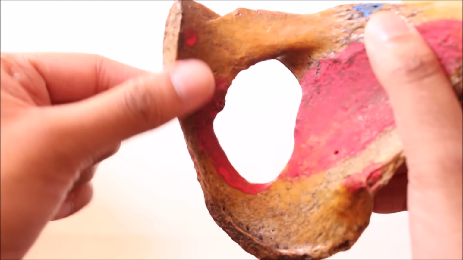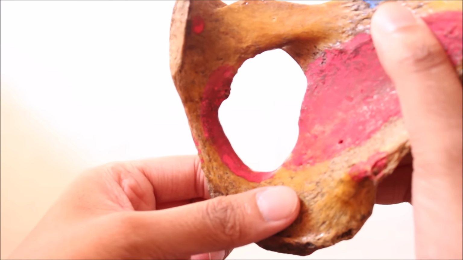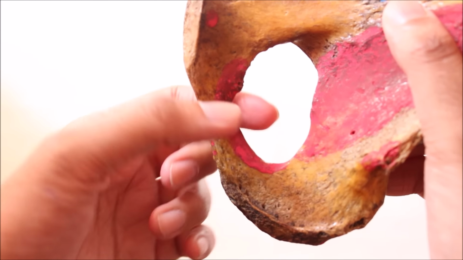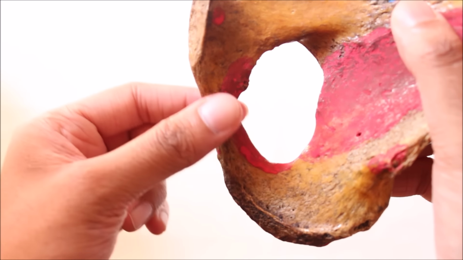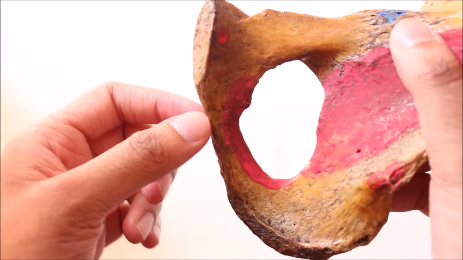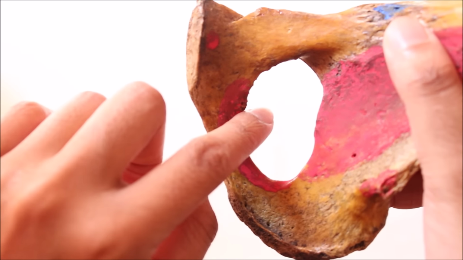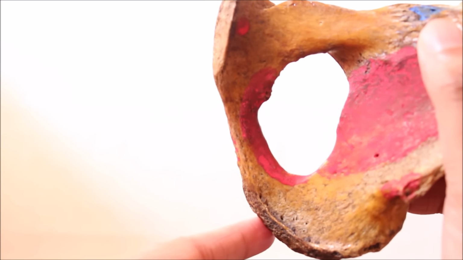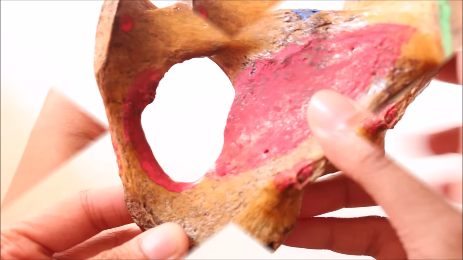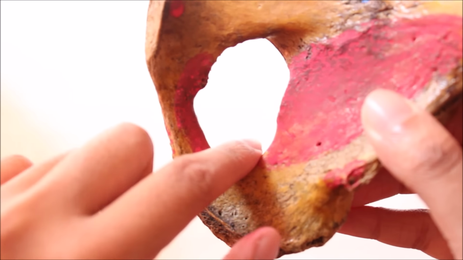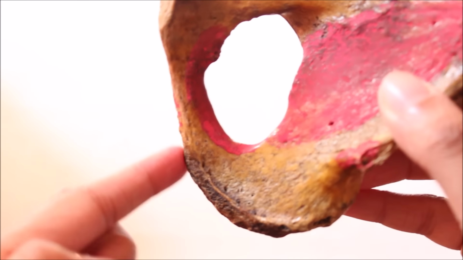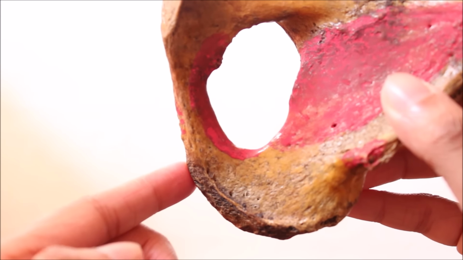The inferior ramus of the pubis joins with the rami of the ischium medial to the obturator foramen to form the conjoint ischiopubic rami. It has an upper border and a lower border and two surfaces, the outer surface and the inner surface. The upper border forms part of the margin of the obturator foramen. The lower border forms a part of the pubic arch.